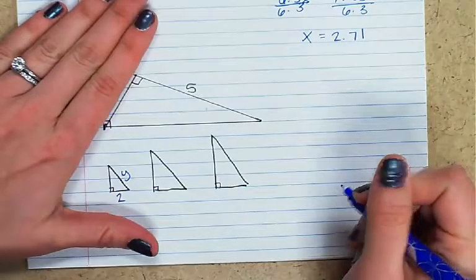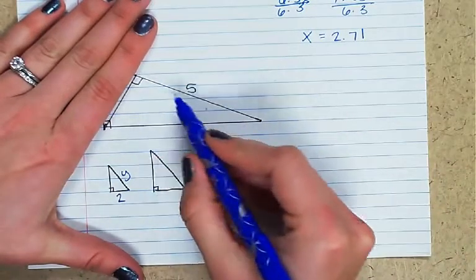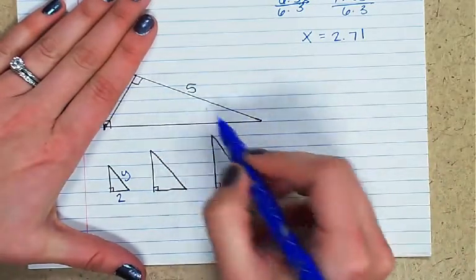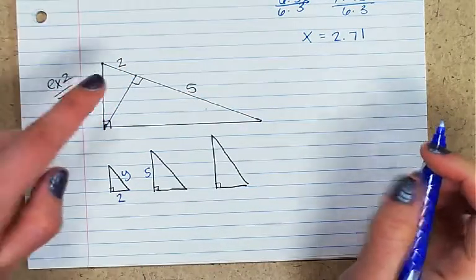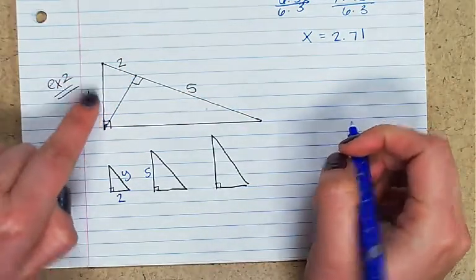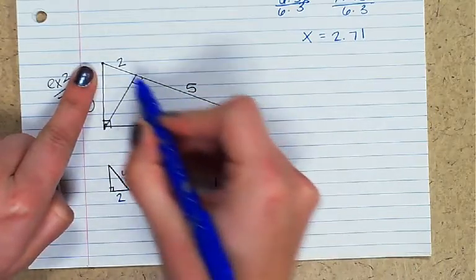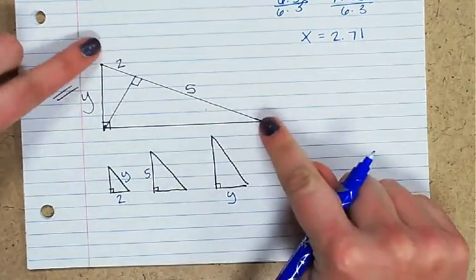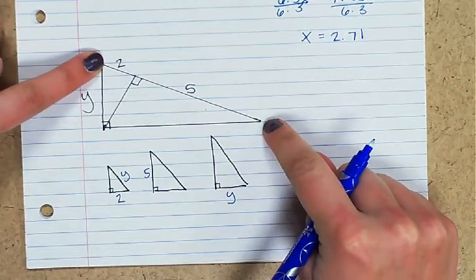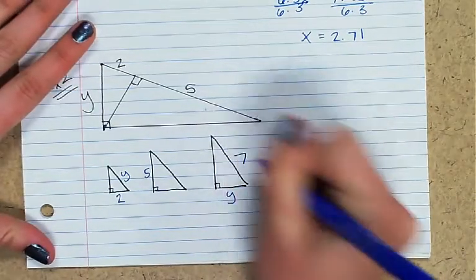On the medium triangle, all I have is that this long leg here is 5. On the giant triangle, I know that the short leg is y, and the hypotenuse, opposite the right angle, is this whole length, which is 7.